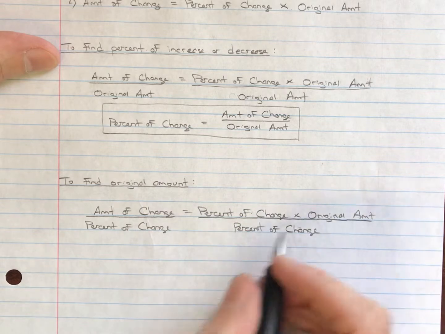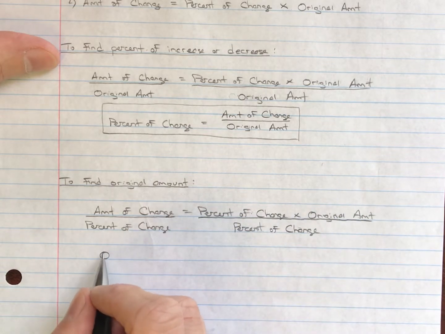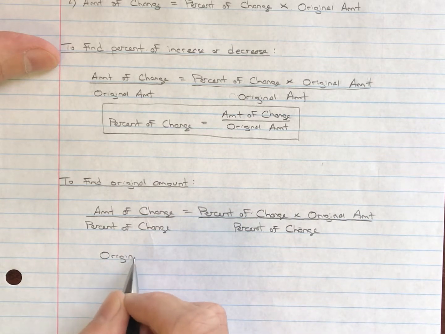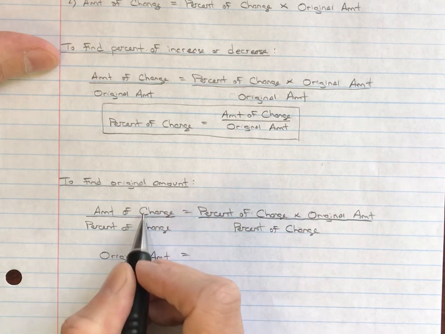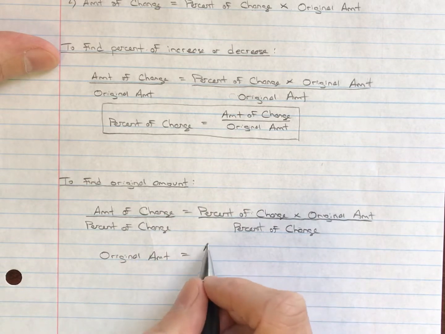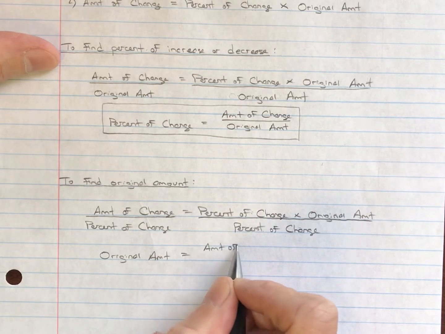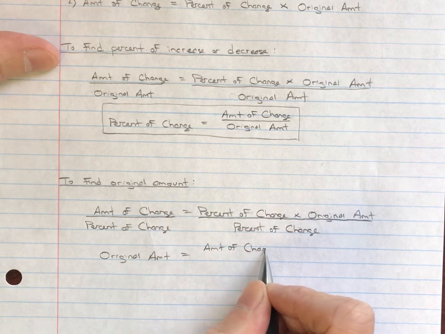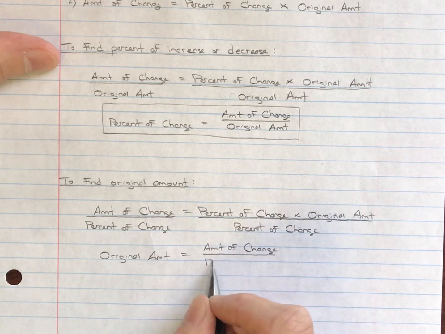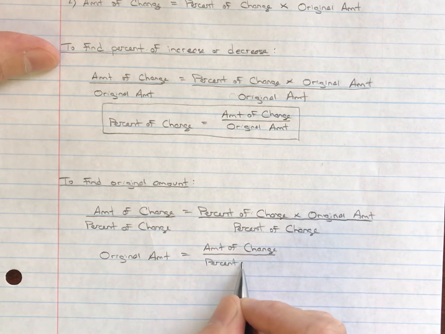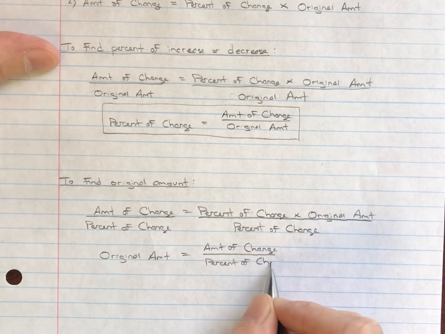So I'm left with on the right side, although I'm going to write it on the left, the original amount is equal to this division problem right here. It's equal to the amount of change, in this case divided by the percent of change.